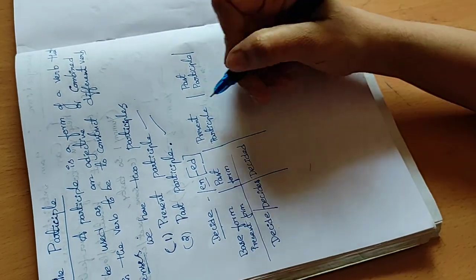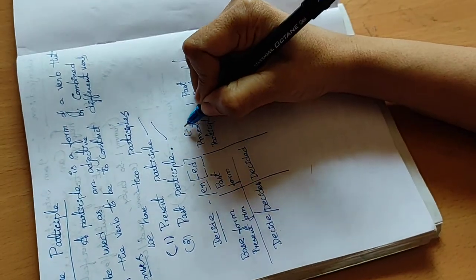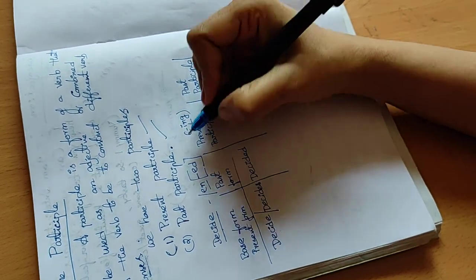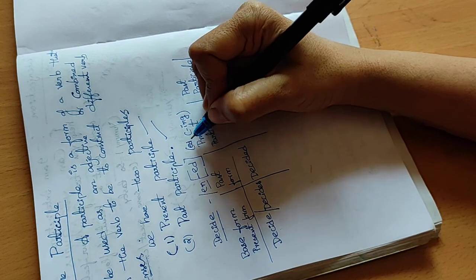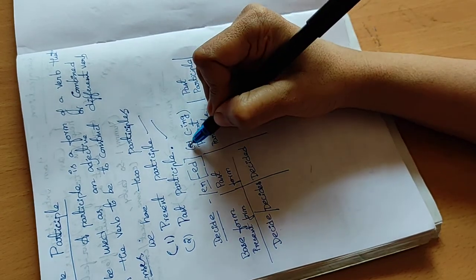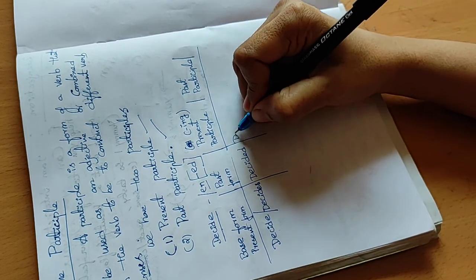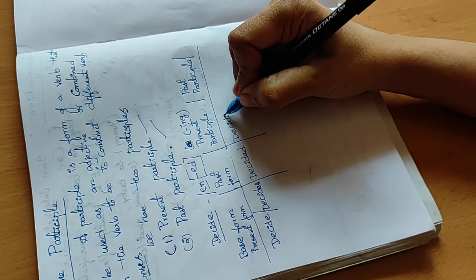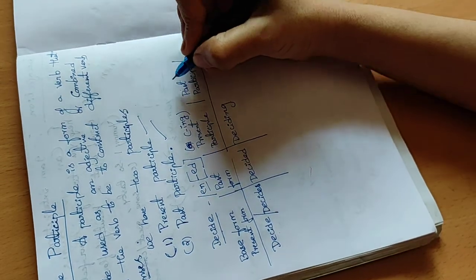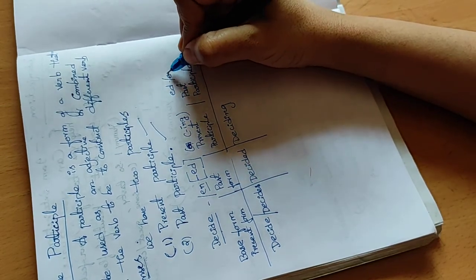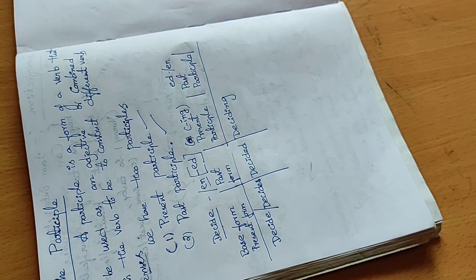For the present participle we use the ing form, deciding. For the past participle we have the ed form or even the en form.